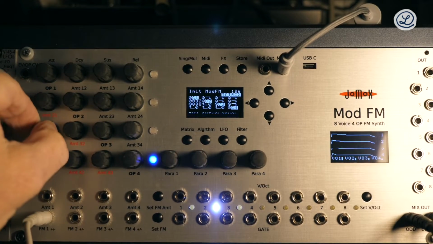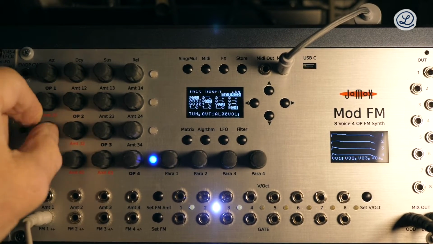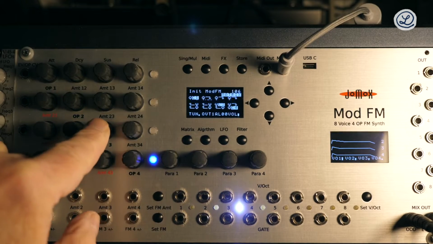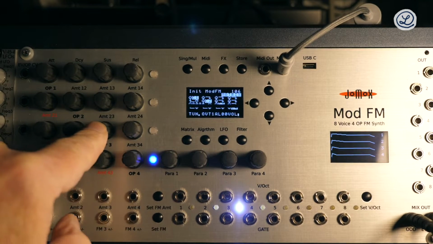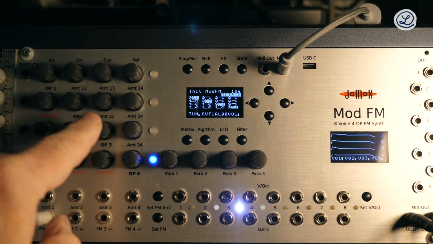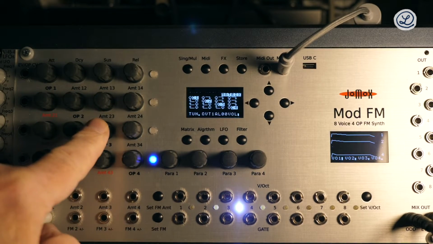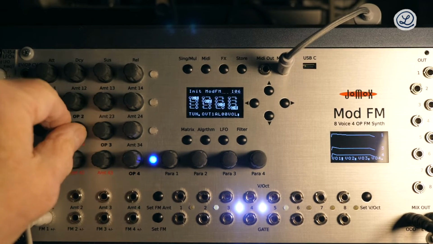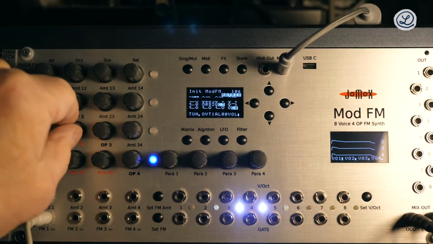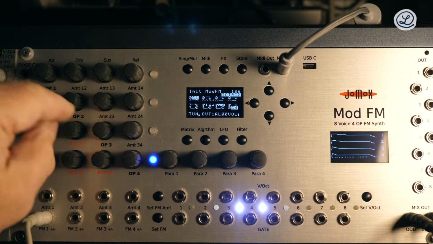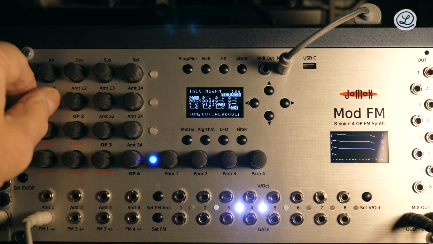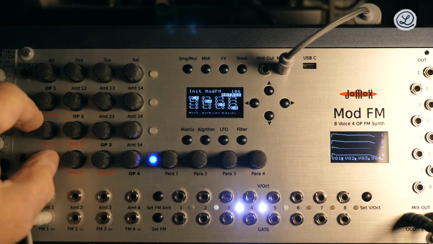All right. Well, I don't like that. Let's say we modulate operator 2 with operator 3. This is now what we do here. All right.